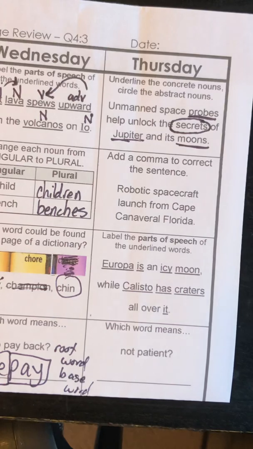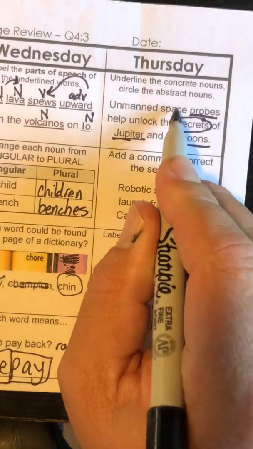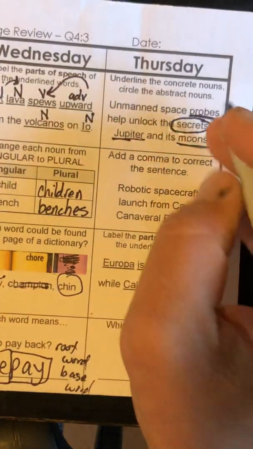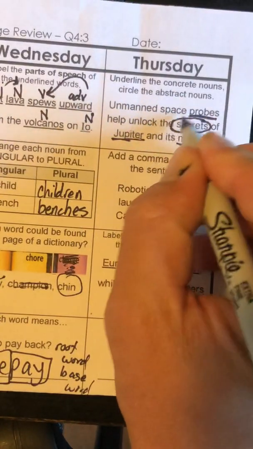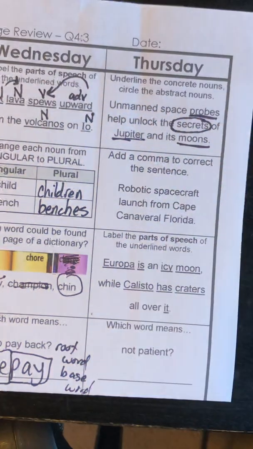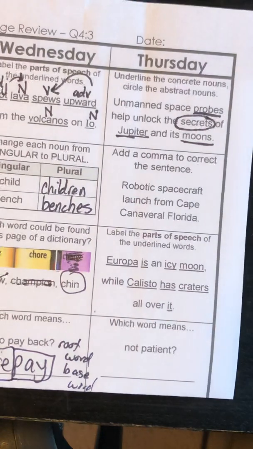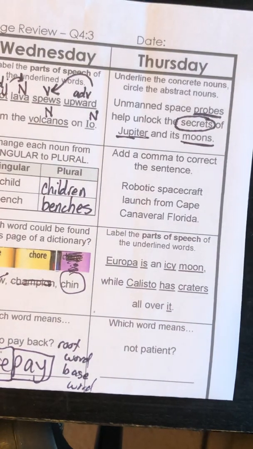But yeah, those are kind of hard. Okay, add a comma to... I wonder if space actually would be another abstract noun, because you can't see space, can you? Definitely interesting.